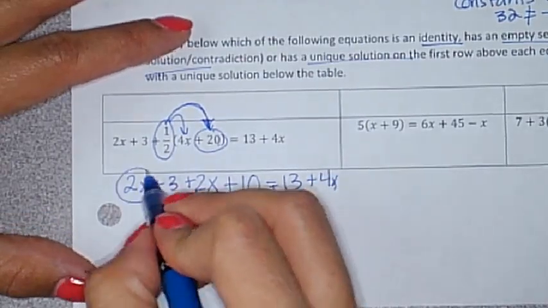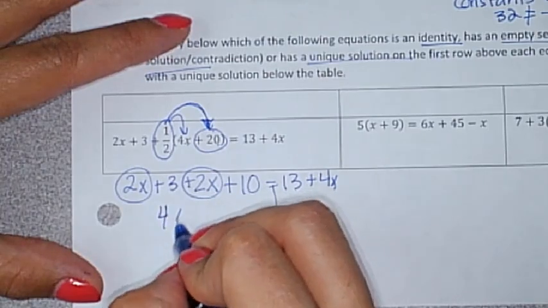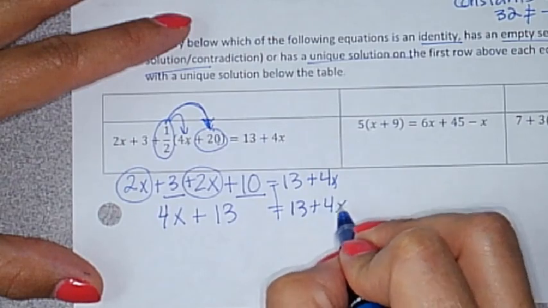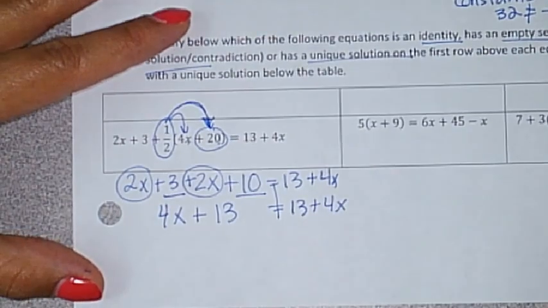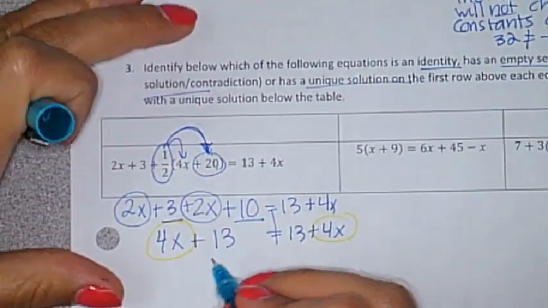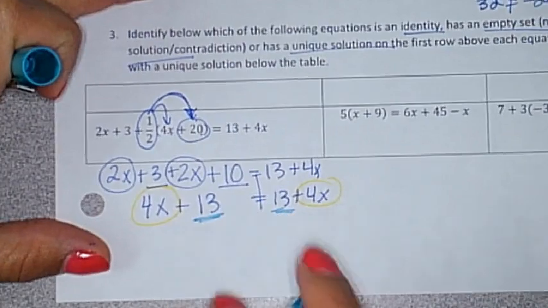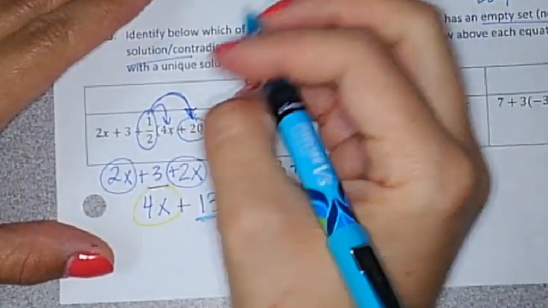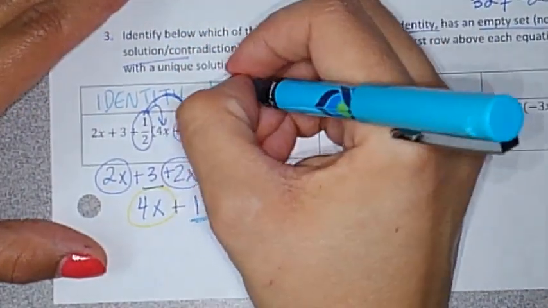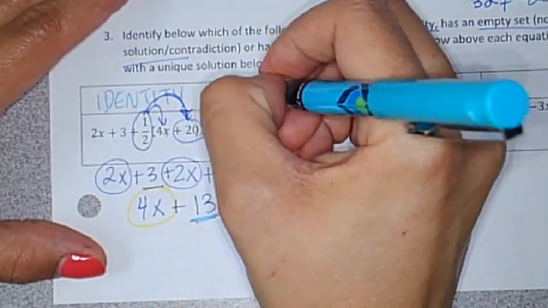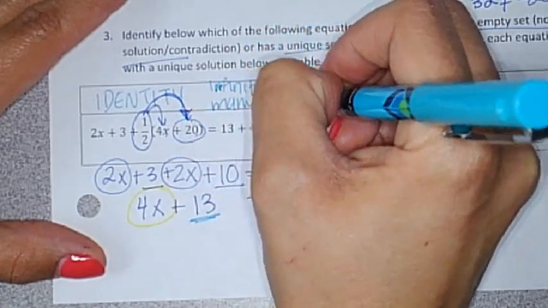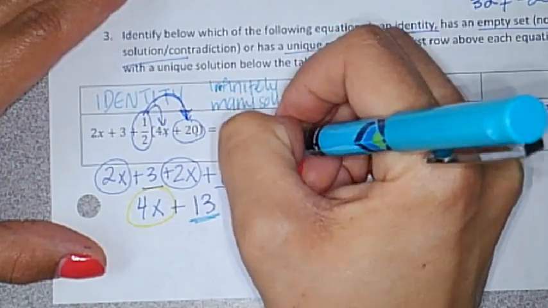Okay, I'll combine the like terms. So I'll have 4x plus 13. Here I notice that my coefficients of the variable terms are the same, and also the constants are the same. So this is an identity, and this would be infinitely many solutions. We can say also all real numbers.